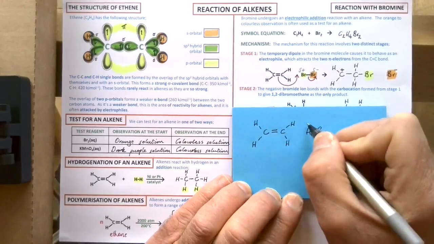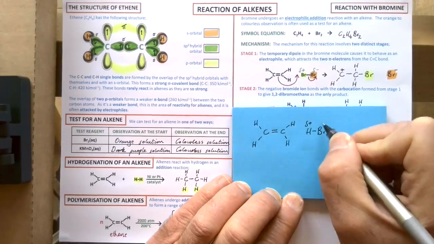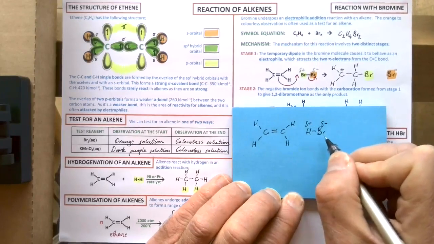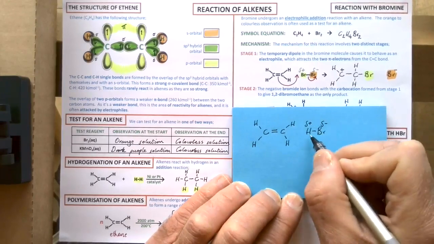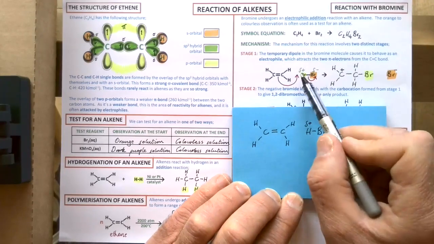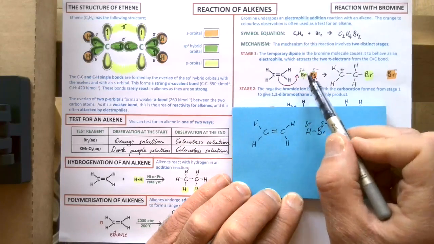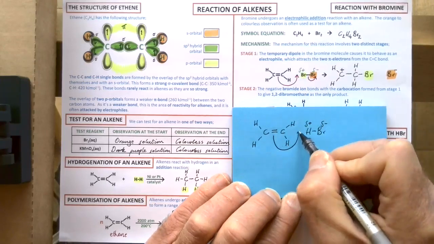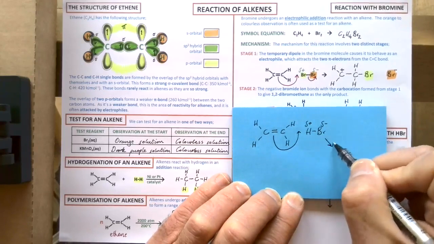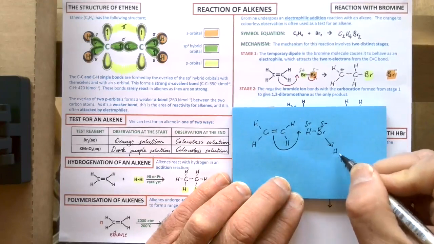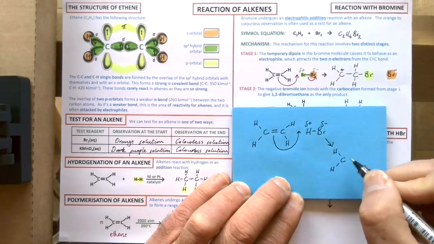doesn't have a temporary dipole, it has a permanent dipole. The electrons are permanently nearer to this bromine because it's more electronegative. And so this hydrogen is permanently with a slightly positive charge, not a temporary one as we saw in our Br2. And because of that, this works a bit better. So the electrons are going to move over from the pi bond, and we're going to form our intermediate here.